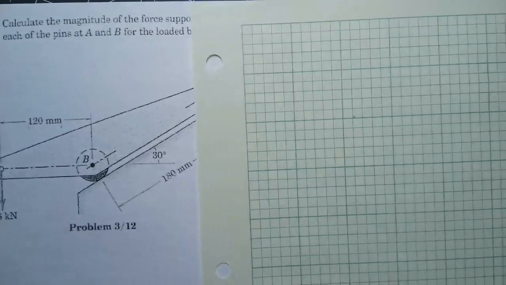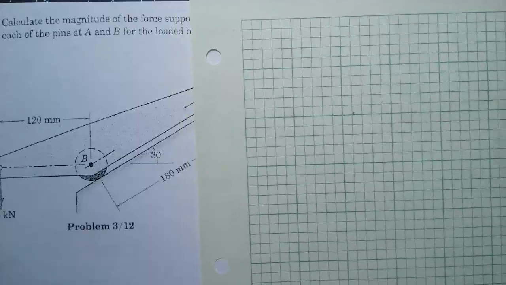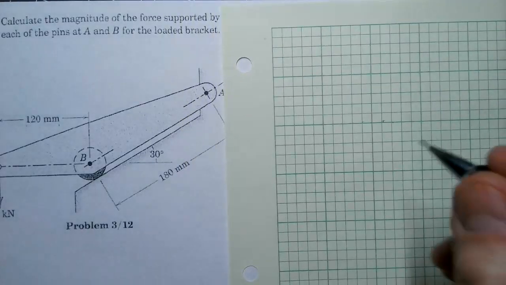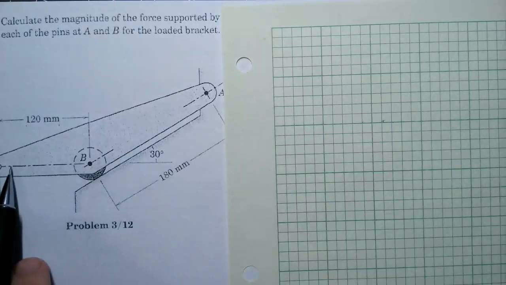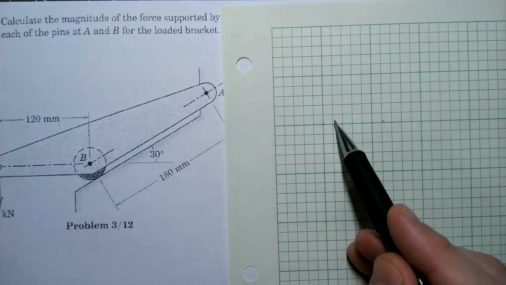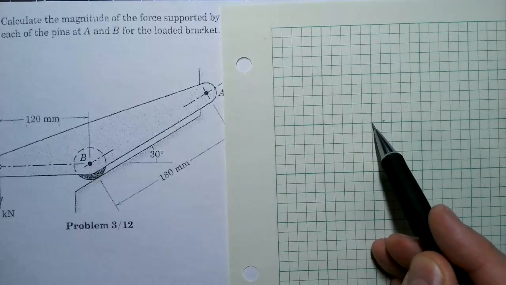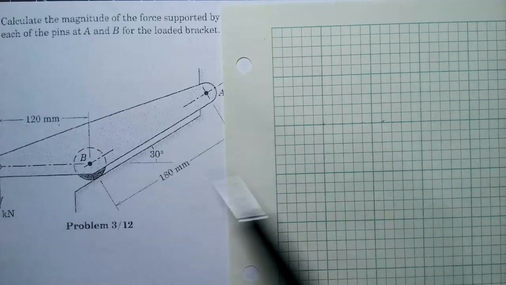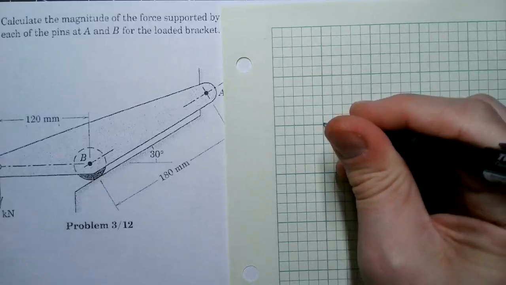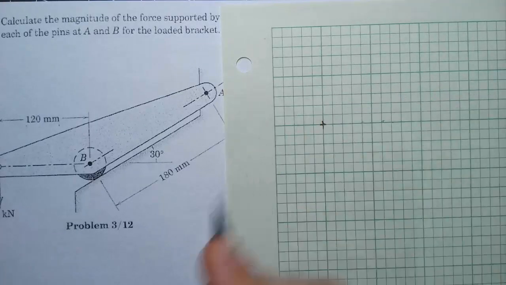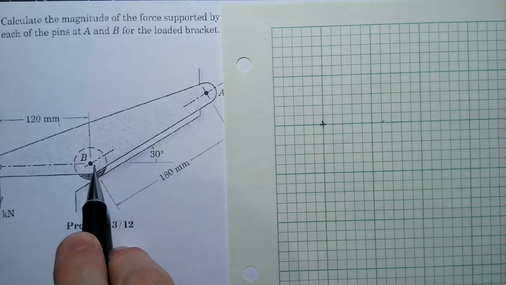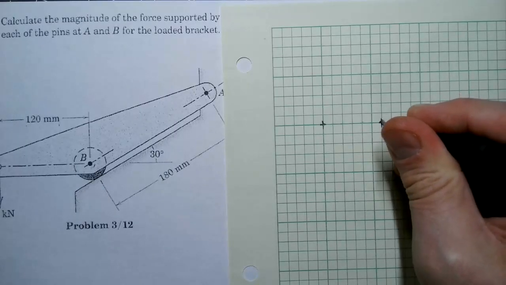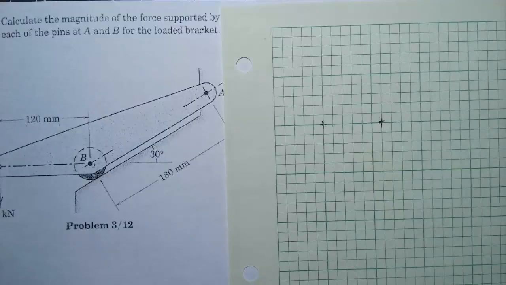So we'll bring over our engineering graph paper, and we want to draw our diagram roughly to scale. So we can let each box on the paper represent roughly 20 millimeters. And so if we make our starting point here, then point B is 120 millimeters away, or 0.12 meters as the case may be.